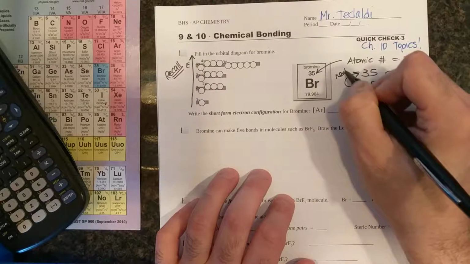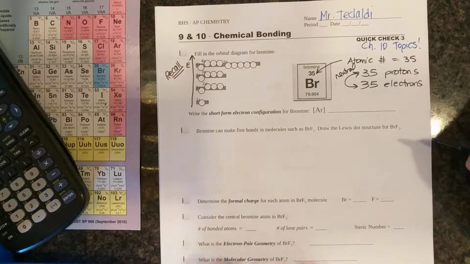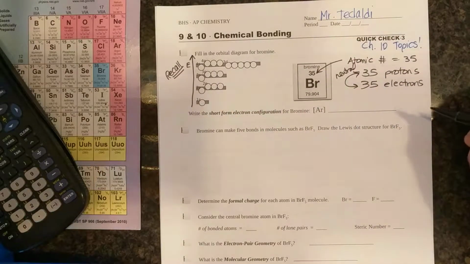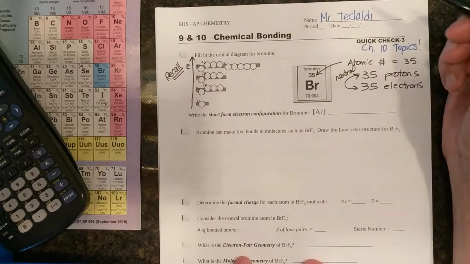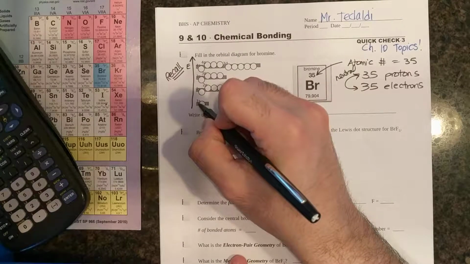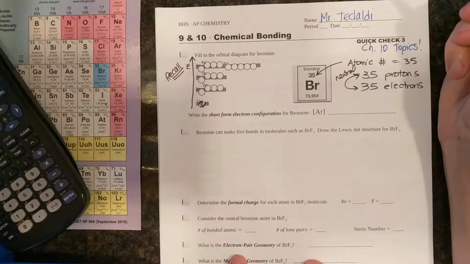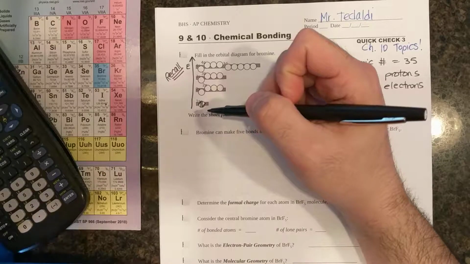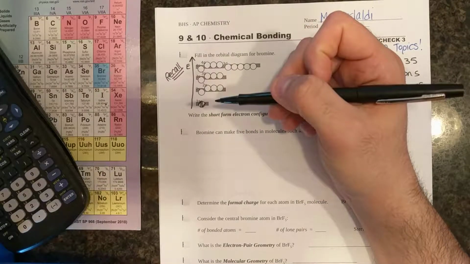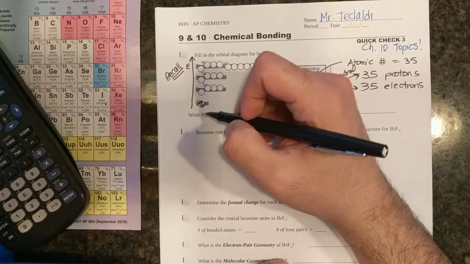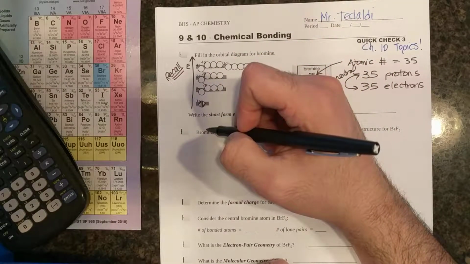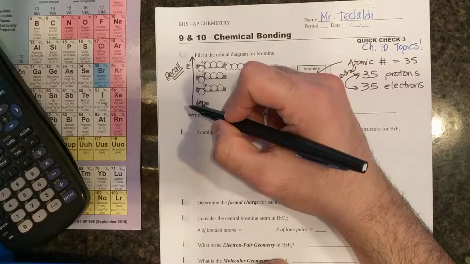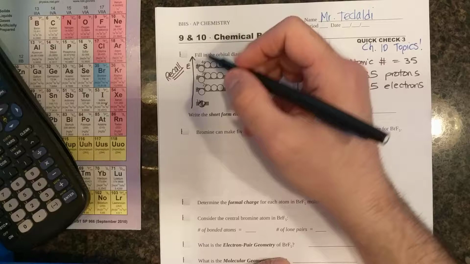For a neutral atom of bromine, there are 35 protons, 35 electrons, and I have to fill all 35 electrons into this electron configuration. So to kind of remind you, we do one up and then one down, right? And that's according to Hund's rule and the Aufbau Principle. Aufbau says you do lower energy levels or energy sublevels and then you go up higher, and Hund says you put them individually before you pair them.